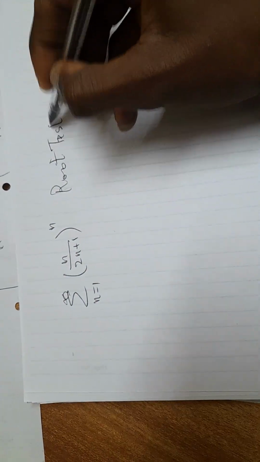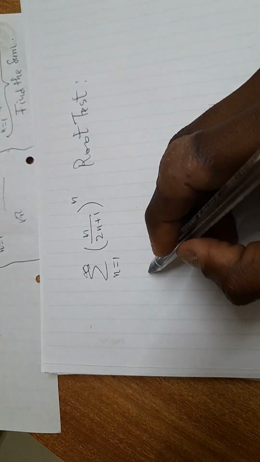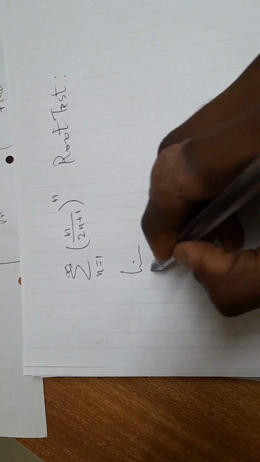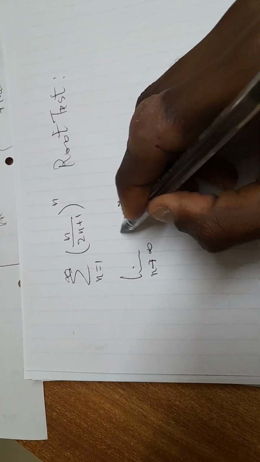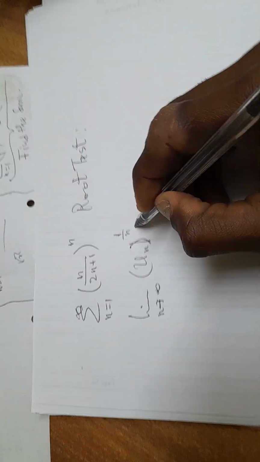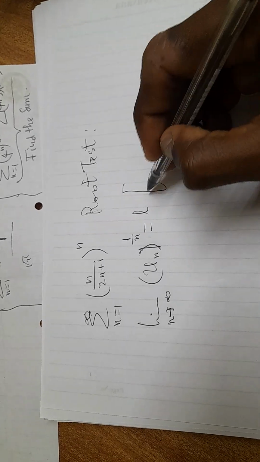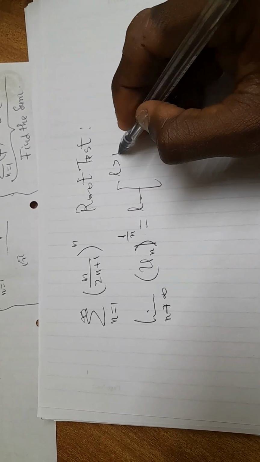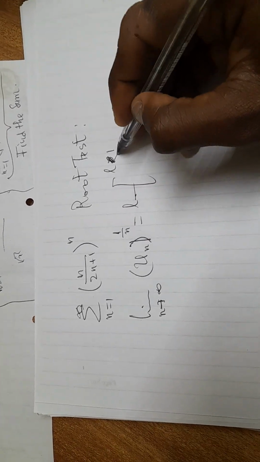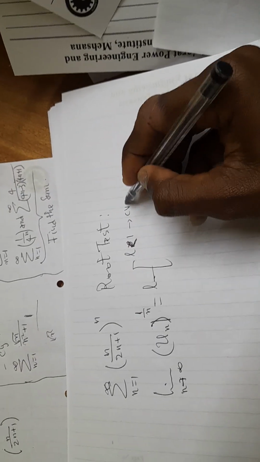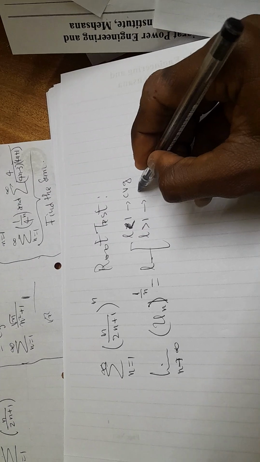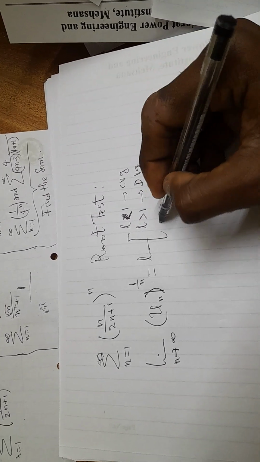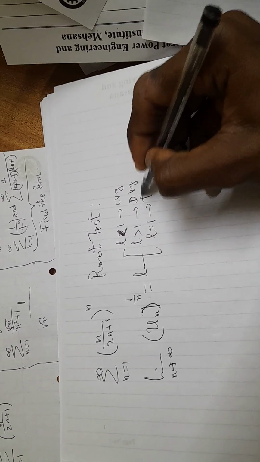So what does the root test say? The limit when n goes to infinite of un to the power 1 upon n is equal to l. If l is lower than 1, the series converges. If l is greater than 1, the series diverges. If l is equal to 1, the test fails.